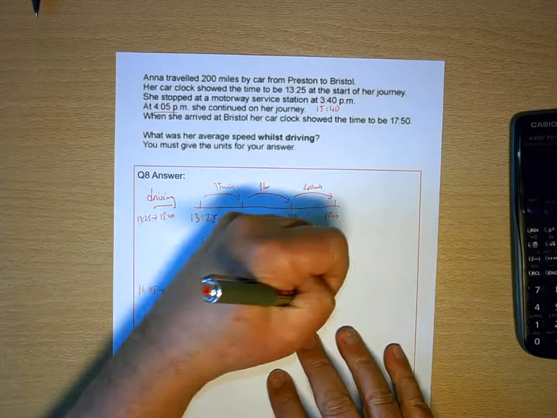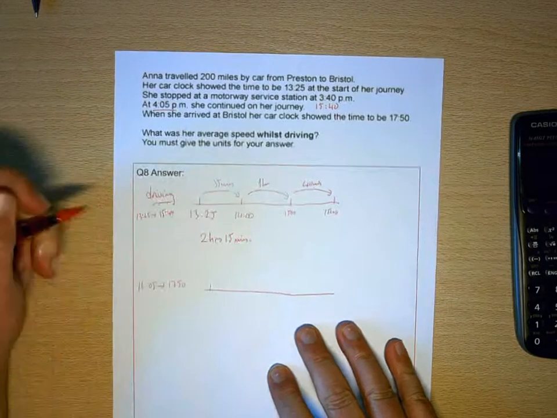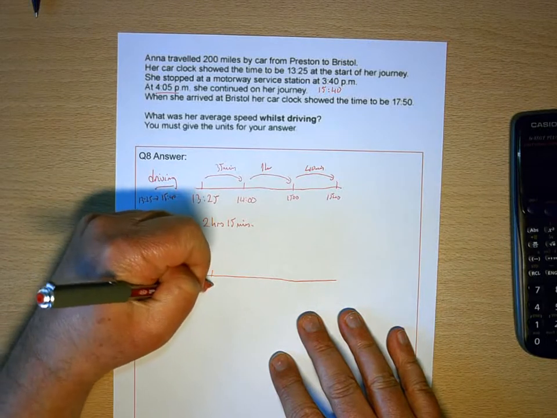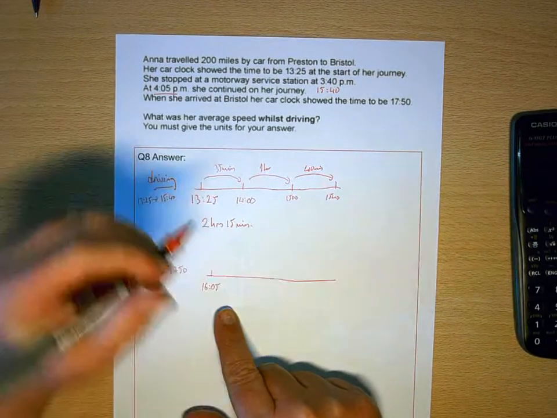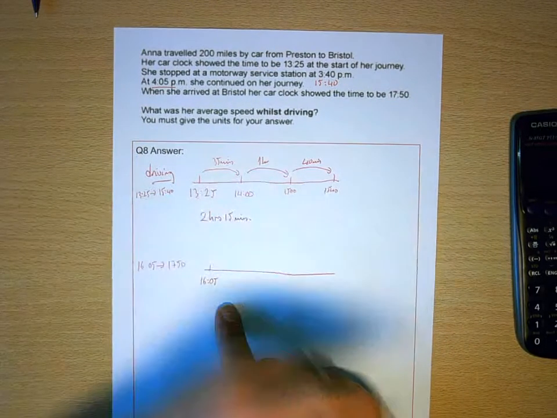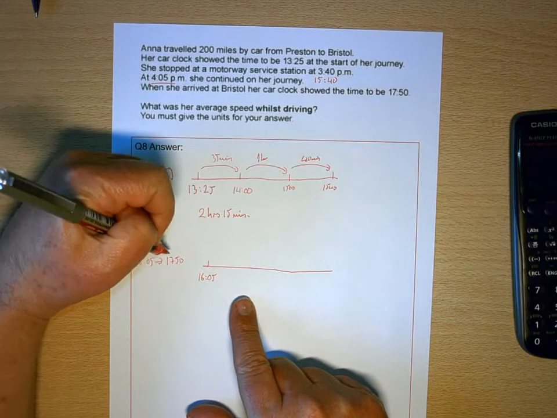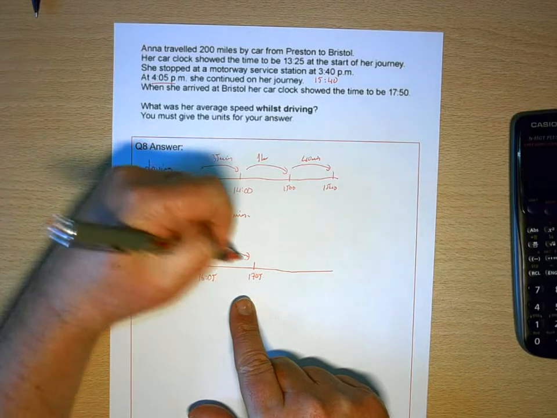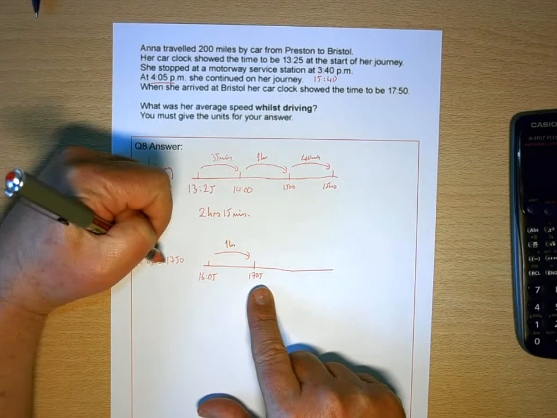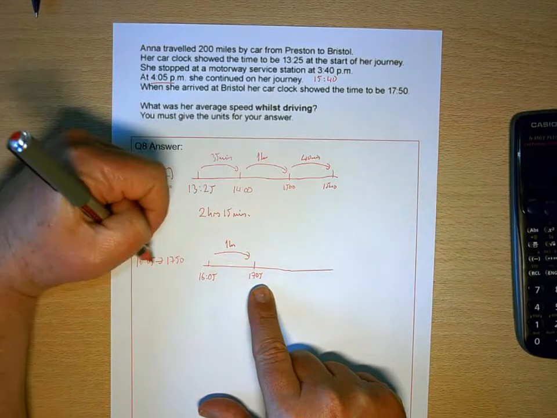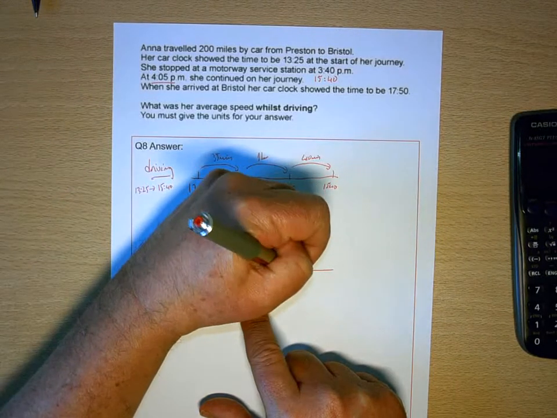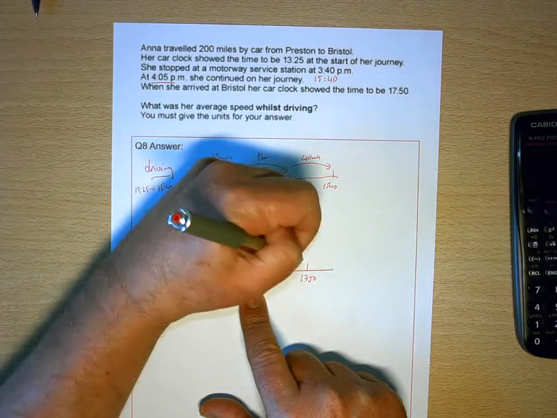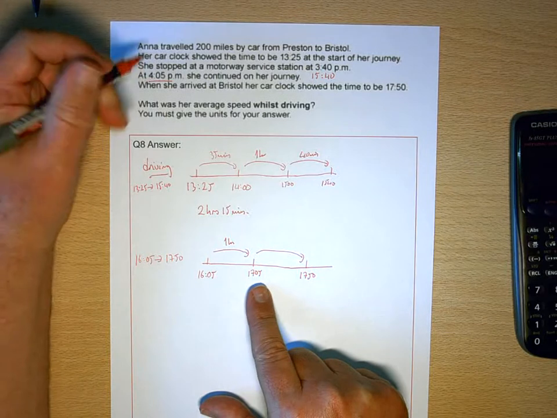So we're starting at 16:05, then going from 16:05 up to 17:05 is 1 hour, and then from 17:05 to 17:50 is another 45 minutes.